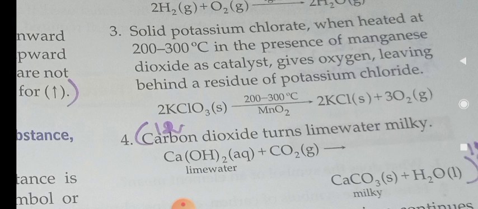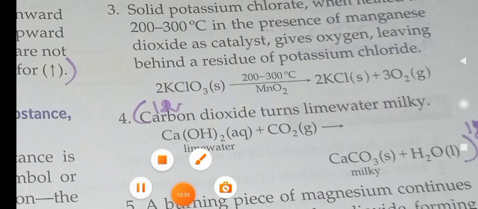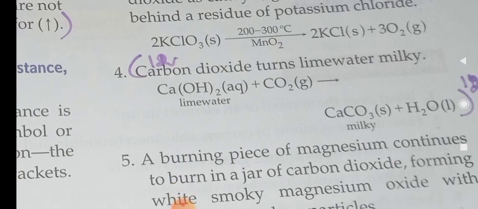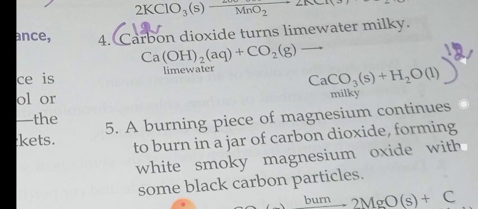Potassium chloride is a solid, that is mentioned here, and oxygen is a gas, it is also mentioned here. So we have mentioned the catalyst and the conditions, and also the states of the reactants and the products. Is it clear? Yes. The next one is carbon dioxide turns lime water milky.